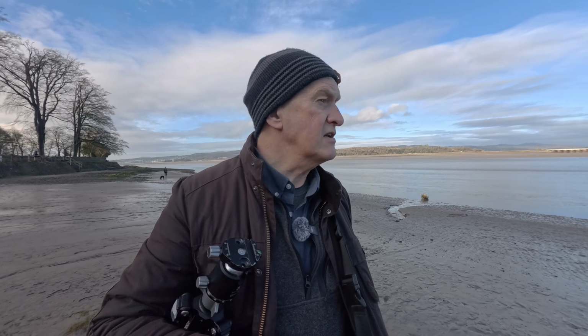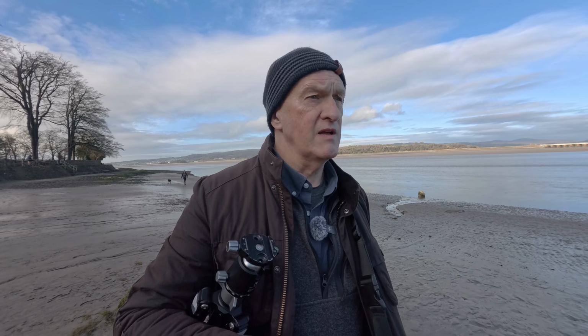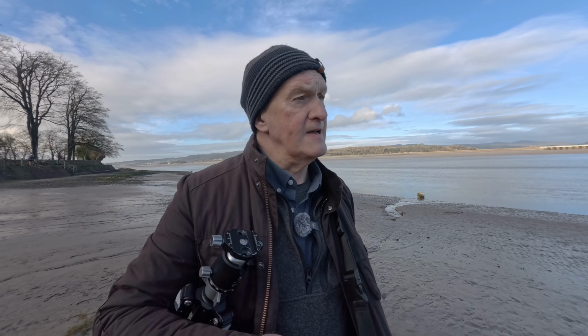And to try and help myself, I've just brought one lens, a 90mm f2.8 Sony lens, to force me to work with one focal length, and quite a long focal length. So I'm less tempted to do those wide angle shots. I'm just going to focus in on some intimate details, and let's go and see what we can find.